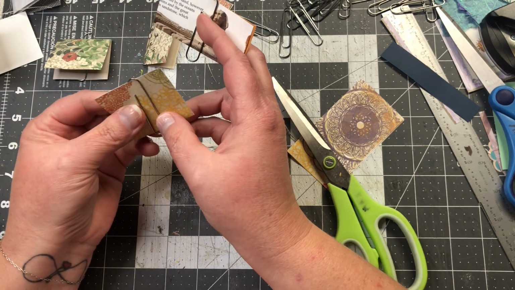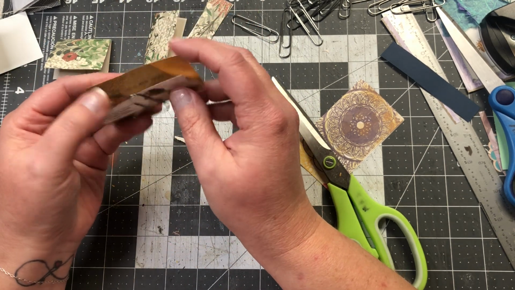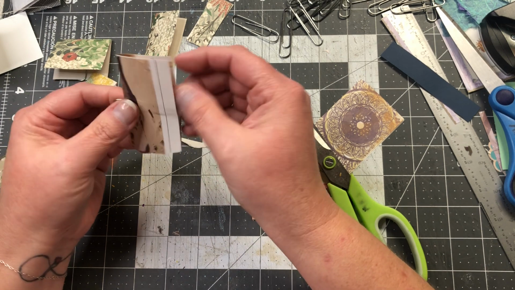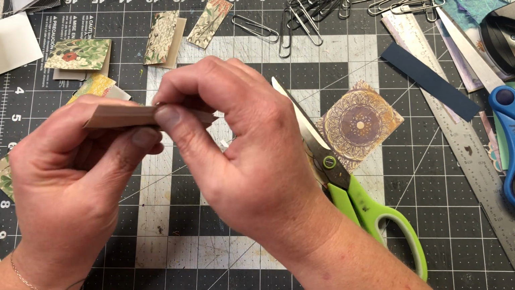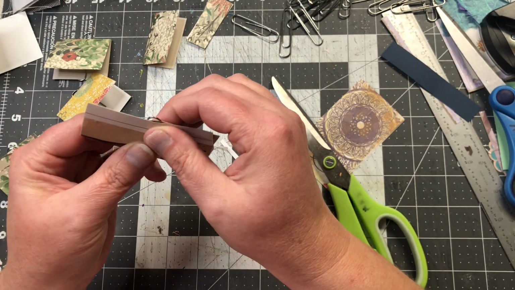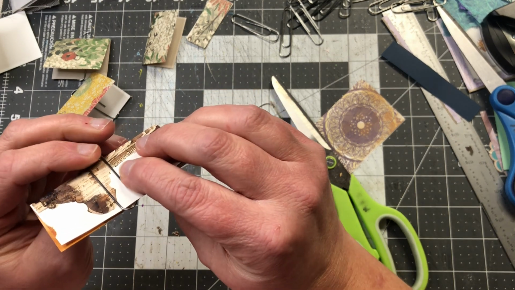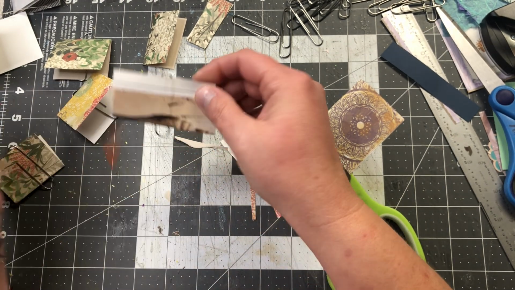Why am I not liking this? What's the problem? I know what the problem is. I'm overthinking it. That's what the problem is.